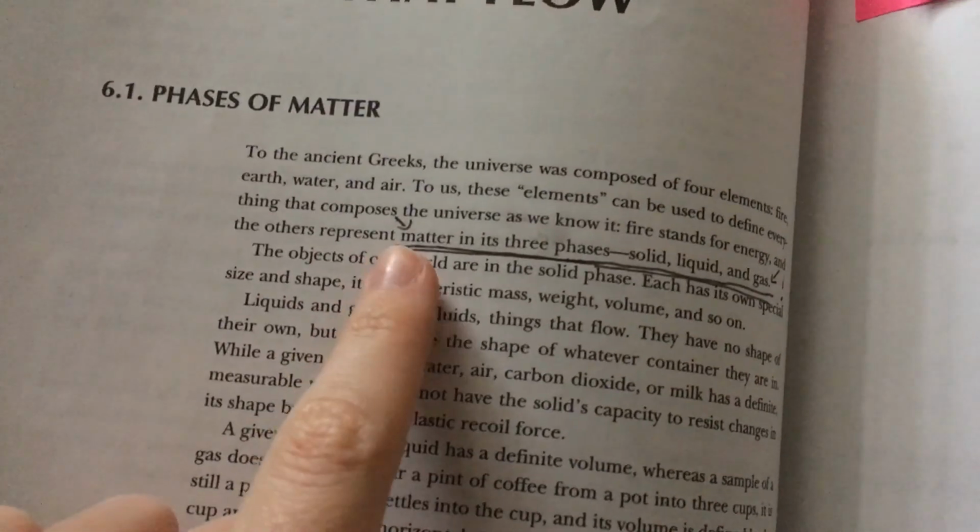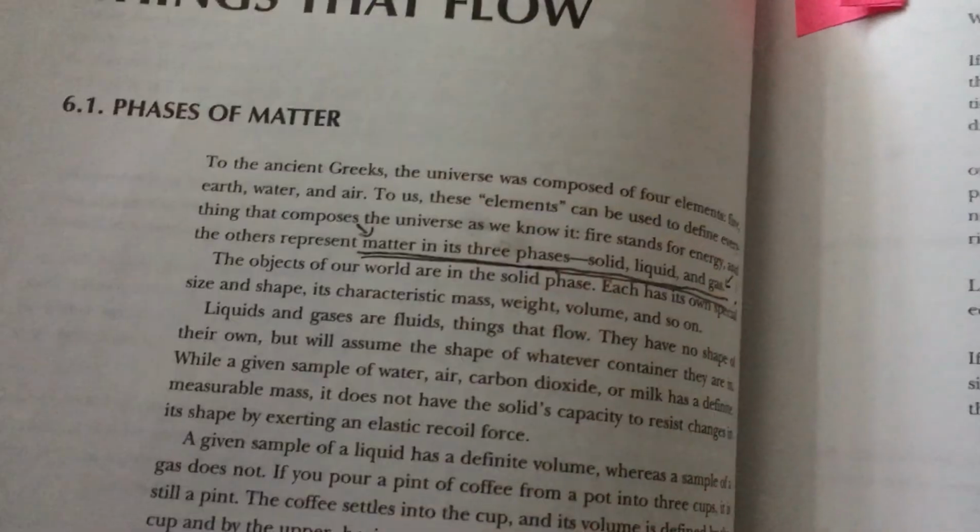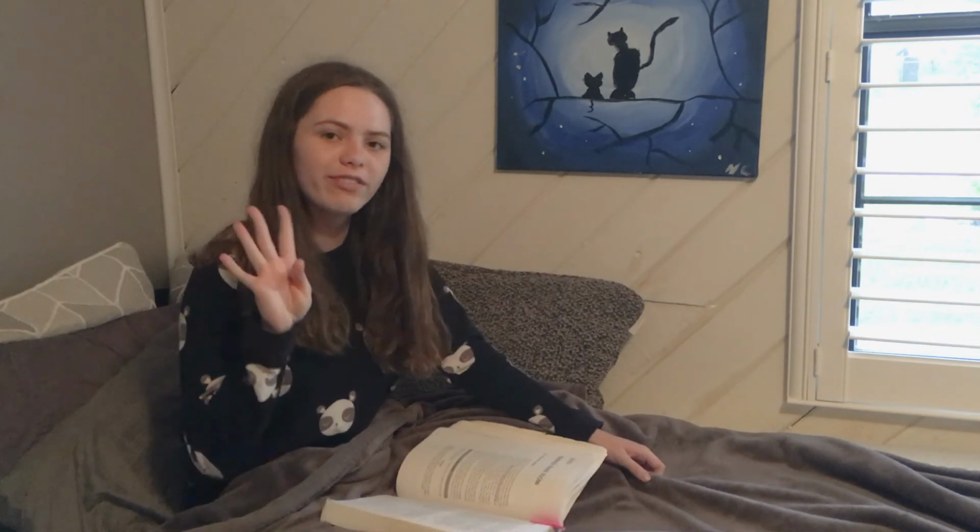Matter in its three phases? Solid, liquid, and gas? That can't be right. Now, I know we all heard about the three phases of matter in first grade: the solid, the liquid, and the gas. And then maybe if you had a cool teacher in 7th grade, you learned about the fourth state of matter, plasma. But there's a fifth, the Bose-Einstein Condensate.